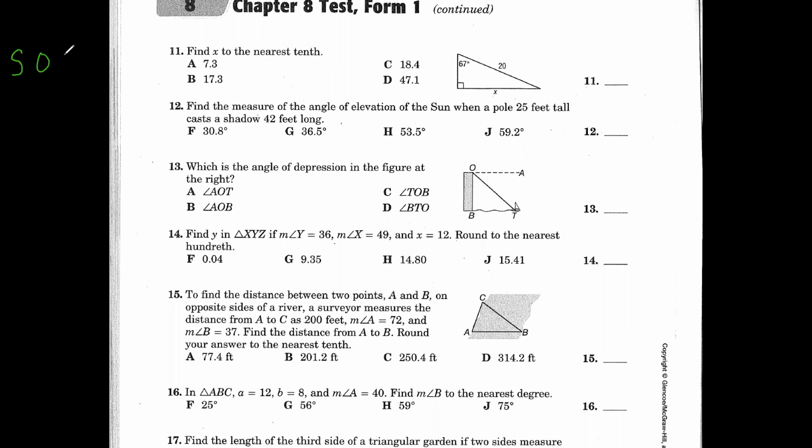Some old hippie caught another hippie tripping on acid. What does that stand for? SOH is sine equals opposite over hypotenuse. CAH, cosine equals adjacent over hypotenuse. And TOA, tangent equals opposite over adjacent.